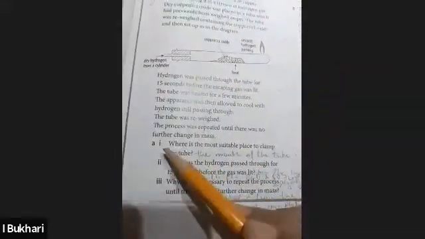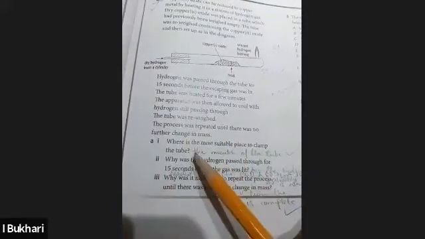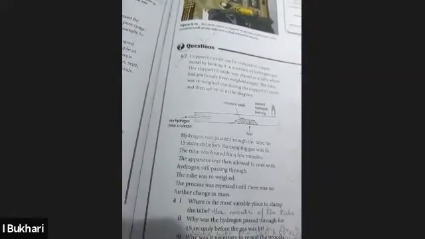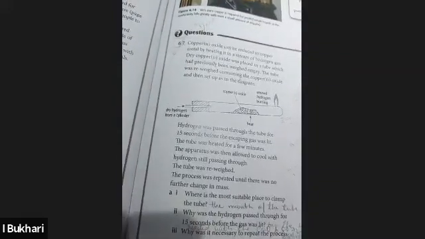Now, part 1: where is the most suitable place to clamp the tube? Also, remember to explain your answer. Yes, Muhammad Abdul Rahman. Near the cork, ma'am, because it will melt and expand from the bottom.